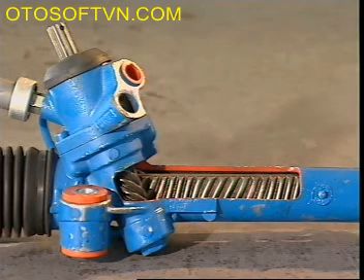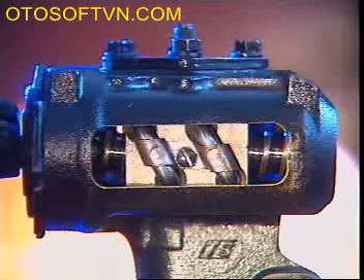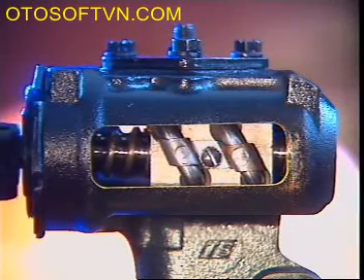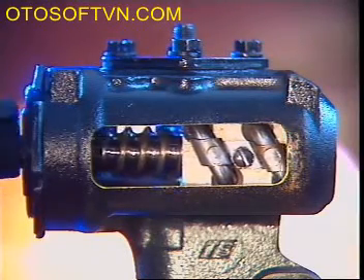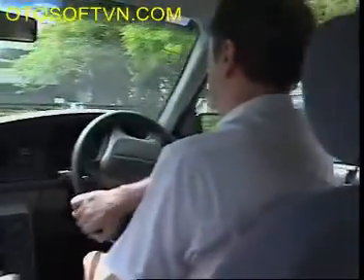There are two basic types of steering boxes: those with rack and pinion gearing, and those with worm gearing. In both cases, the gearing in the steering box makes it easier for the driver to turn the steering wheel, and hence the wheels.